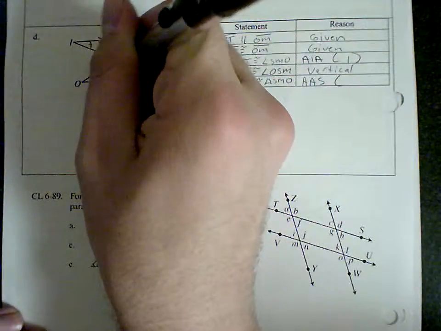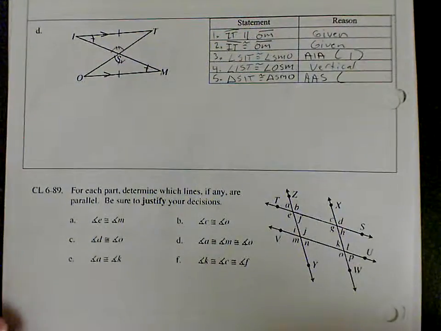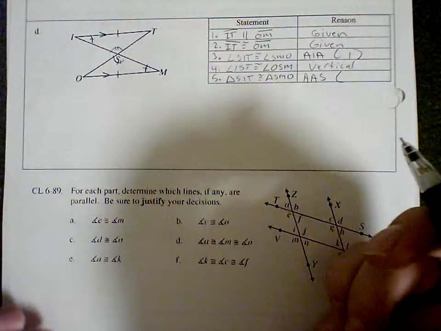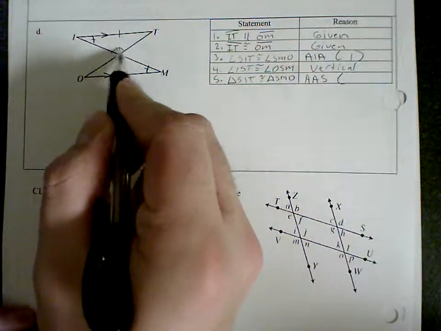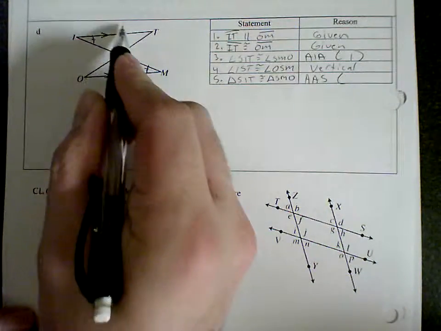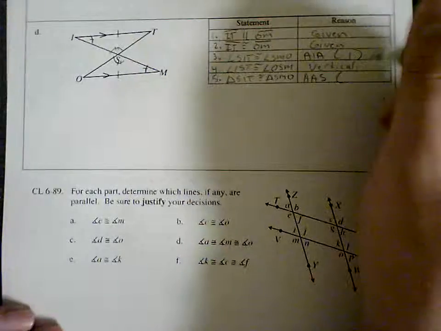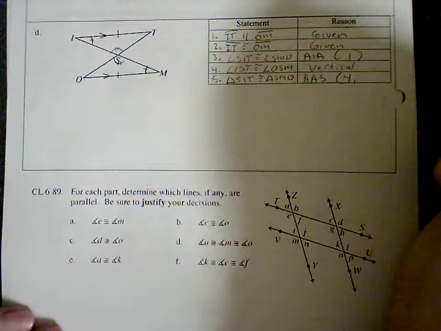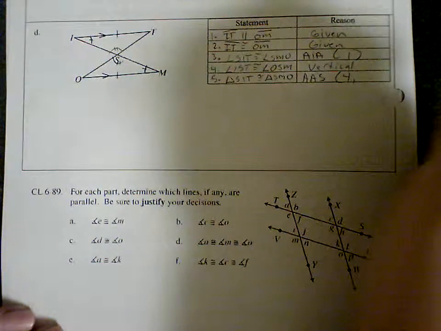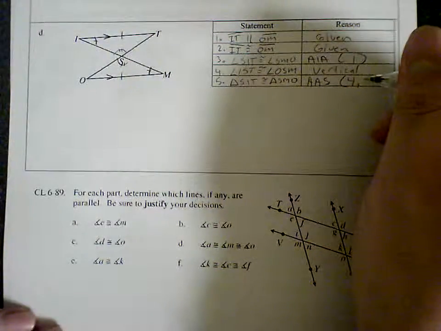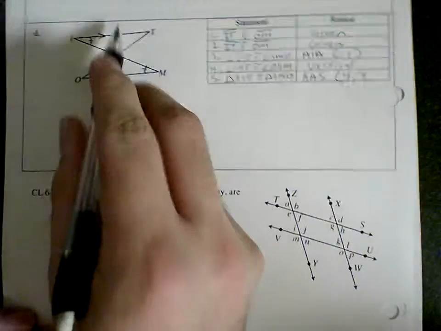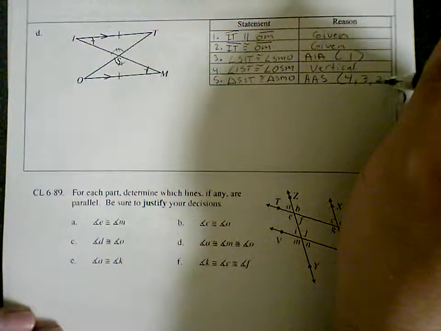So we've got this angle and that angle. And once again, we want to show the reasonings. So we need first to show the first angle, and then the second angle, and then the side. So the reason for that first angle is going to be vertical angles, step 4. The next angle would be step 3. And the two sides would be step 2.